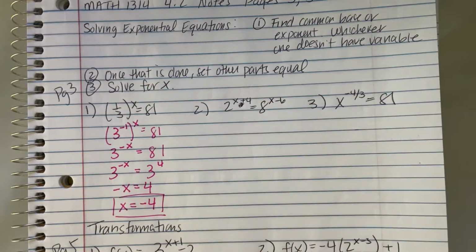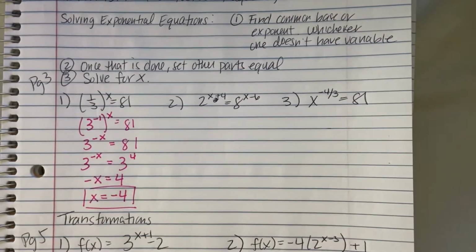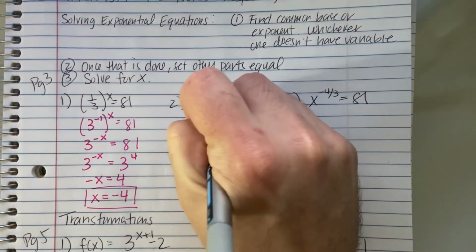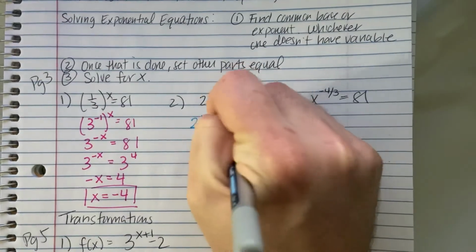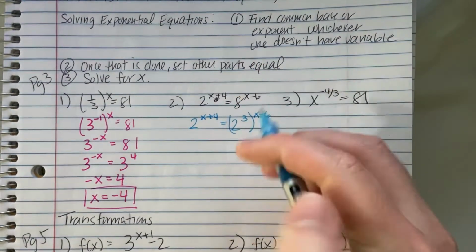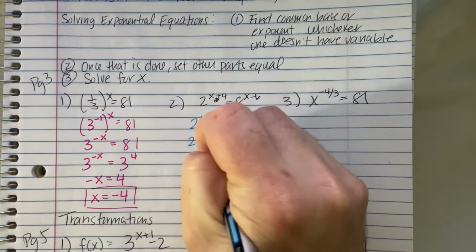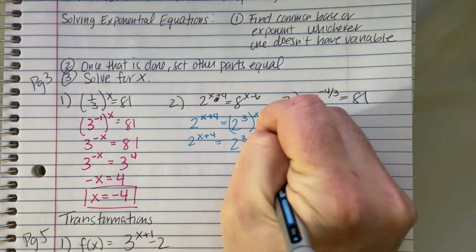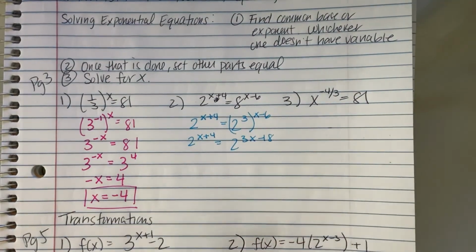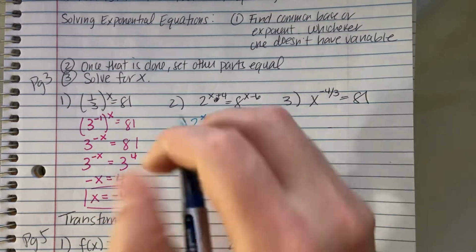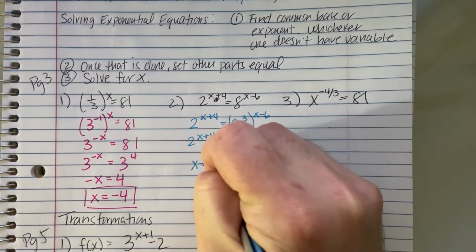2^(x+4) equals 8^(x-6). Okay, again, x is in the exponent, so I need to get the bases equal. I can turn 8 into something in terms of 2. 8 is 2 cubed. Distribute the 3. It's important, it goes to both terms. 2^(3x-18). And again, just like the first one, the bases are equal, so the exponents are also equal.